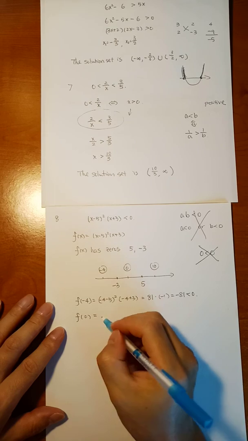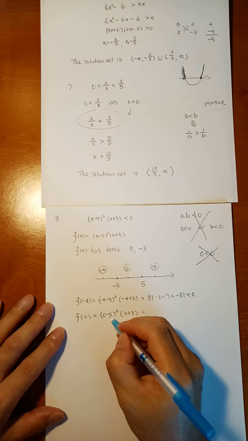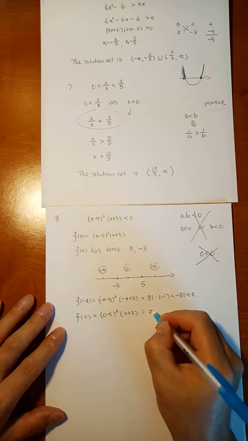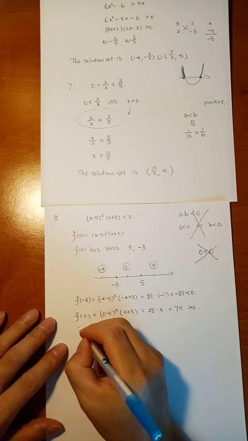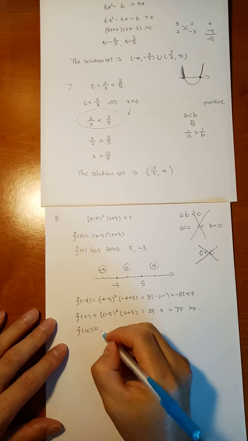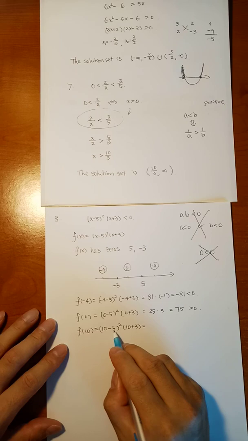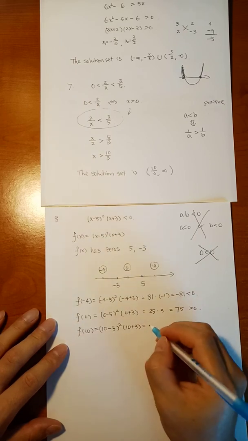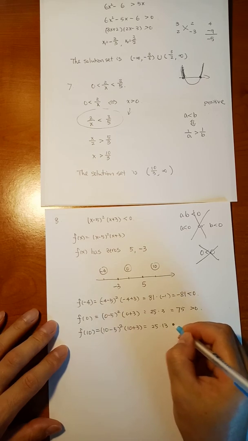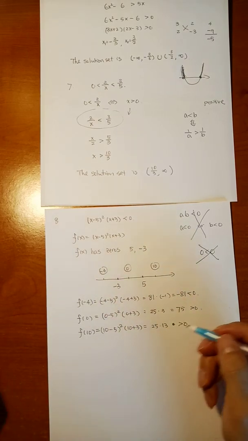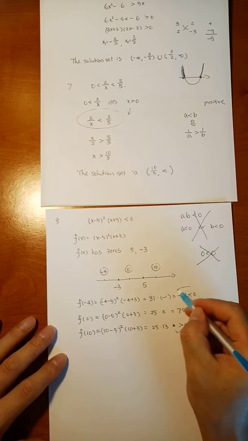F of 0 is (0 minus 5) squared times (0 plus 3). 0 minus 5 is negative 5. Negative 5 squared is 25. 0 plus 3 is 3. So 75, which is greater than 0. And f of 10 is (10 minus 5) squared times (10 plus 3). 10 minus 5 is 5, 5 squared is 25, 10 plus 3 is 13. This product is greater than 0. It's a product of two positive numbers, so positive. Okay, so here is positive, here is positive, this is negative.